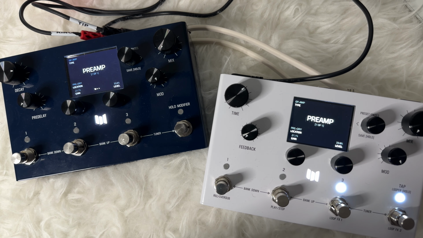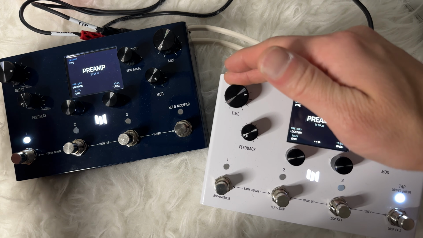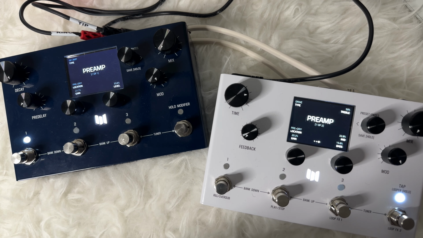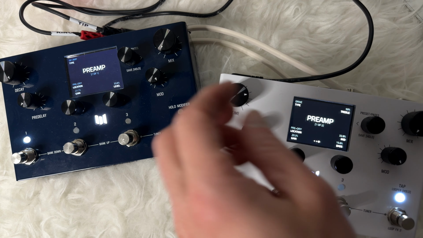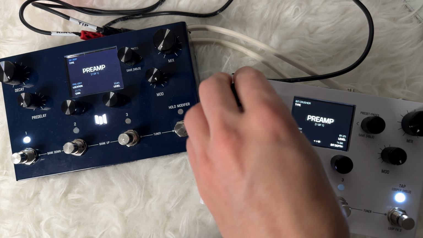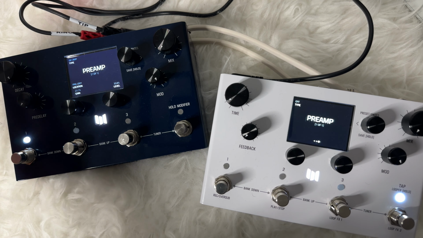Op amp. So that's where the similarities end between the MercuryX and the LVX. That's all that's available on the MercuryX, but the LVX also has drive and a bit crusher. So you get two more on the LVX than the MercuryX.